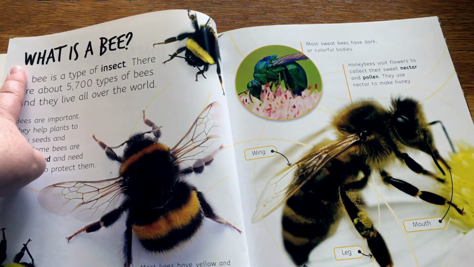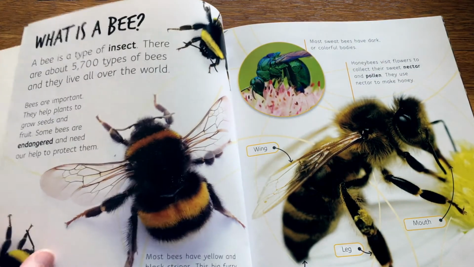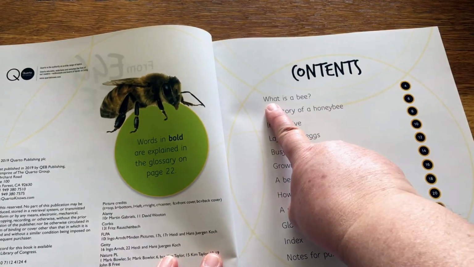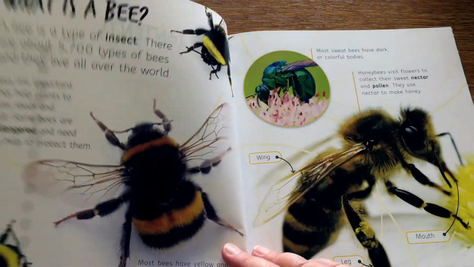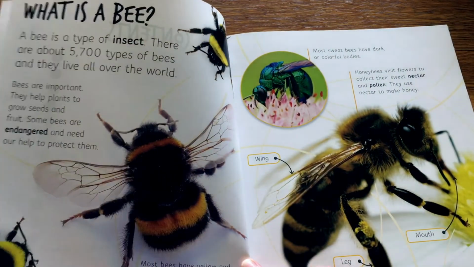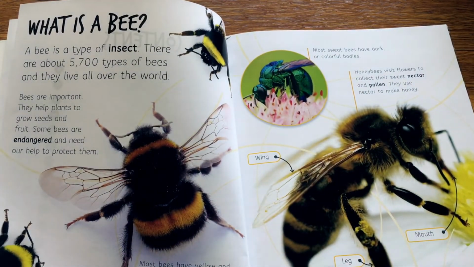Example, this says, what is a bee? If I turn back to the table of contents, you can see that it says, what is a bee? Page 4. And there is what is a bee, and this is page 4, and this is page 5.